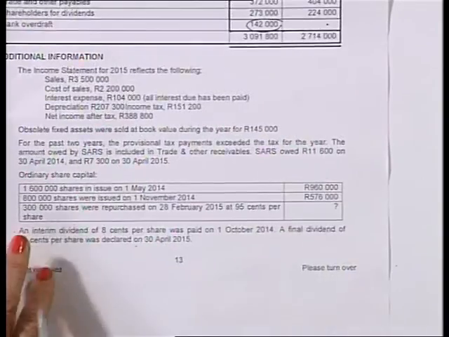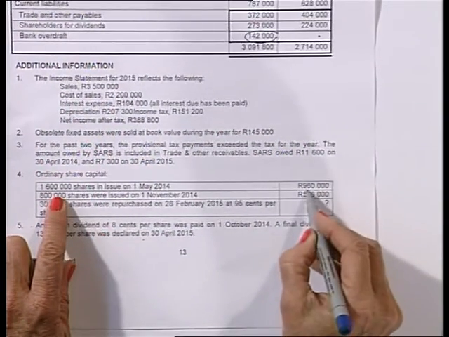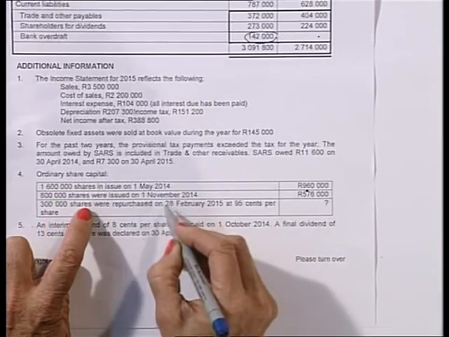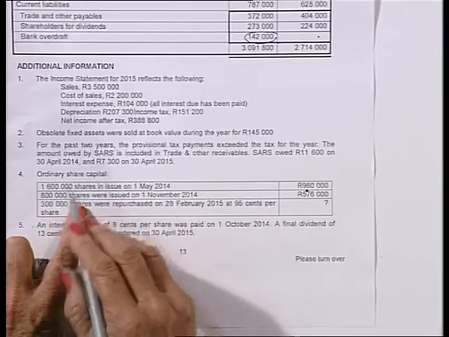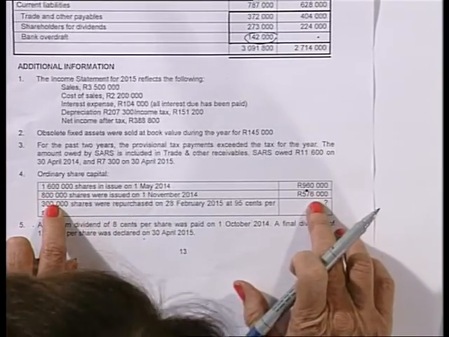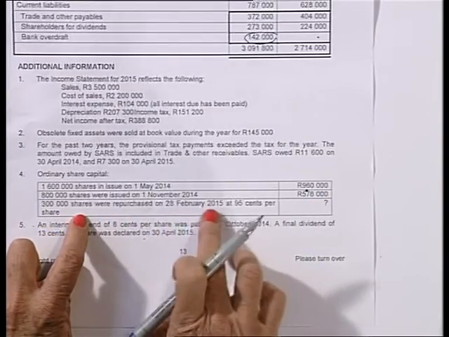At note number 4, they tell us the following. At the beginning of the year, our share capital was 960,000. On the 1st of November, we issued another 800,000 shares, and we received 576 for that. And then we repurchased at the end, 28th of February.